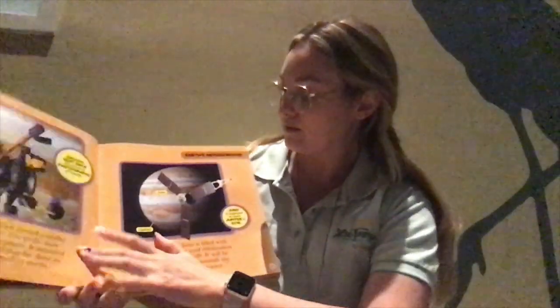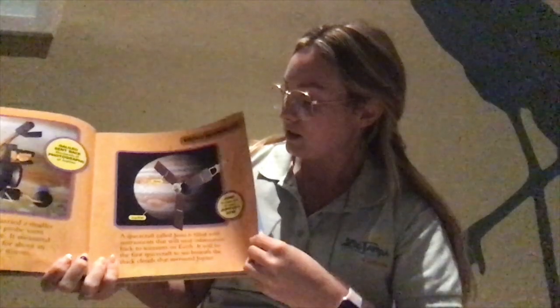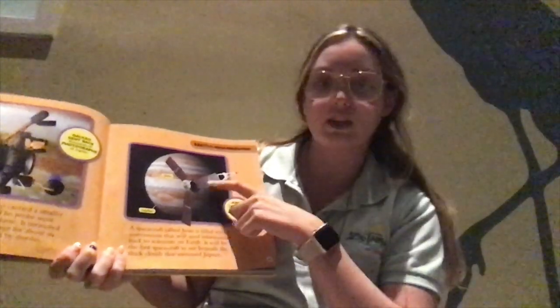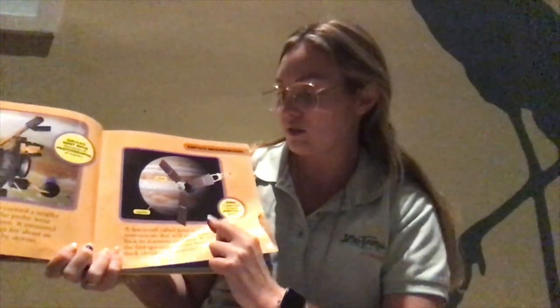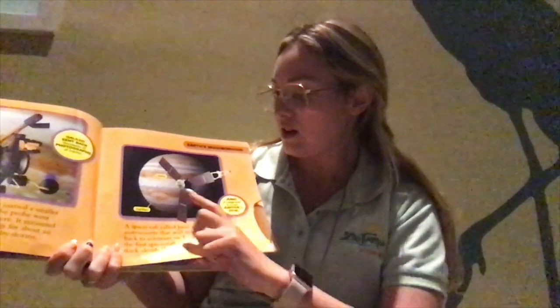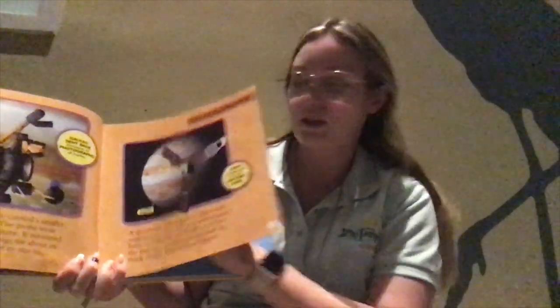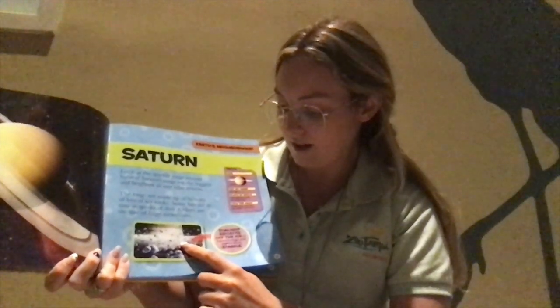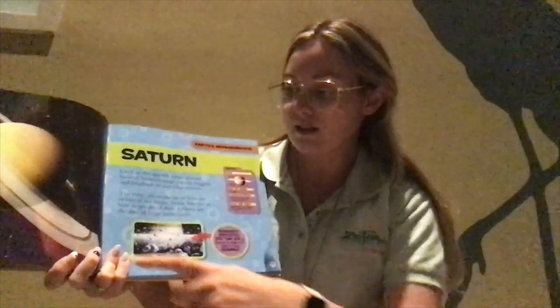Jupiter's moons. This is the satellite Juno that orbits Jupiter, and here on Earth we use it to gather information about Jupiter. Then we have Saturn, and we have the ice that makes up Saturn's rings. Saturn has 53 moons.